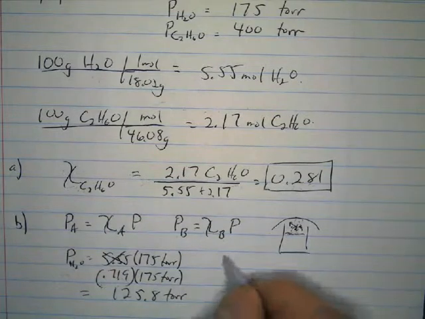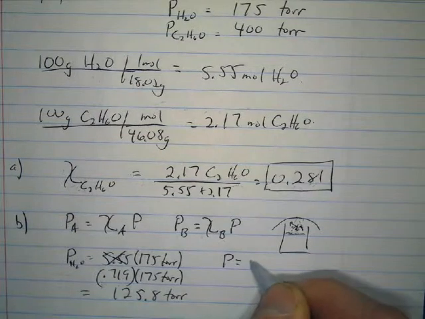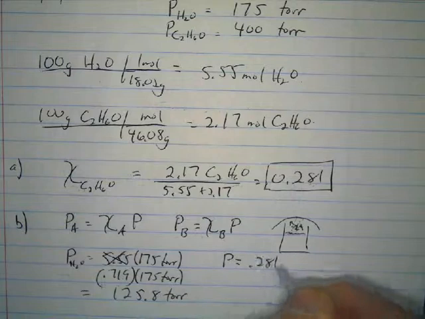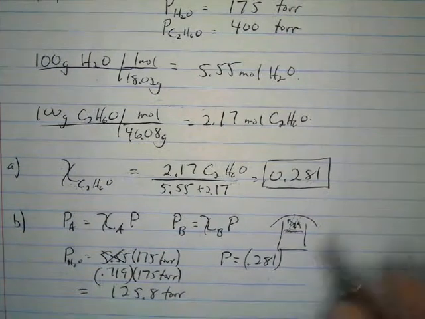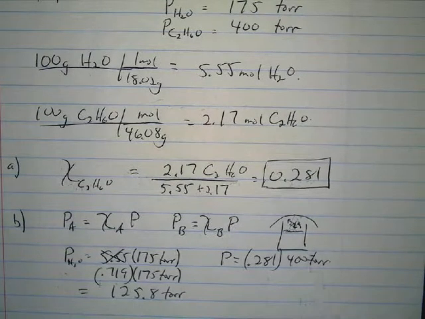The vapor pressure of the alcohol above the surface of the solution is going to be the mole fraction of the alcohol, 0.281, times its vapor pressure, which is 400. Now, did you notice that the vapor pressure of the alcohol is higher? That's because alcohol is more volatile.